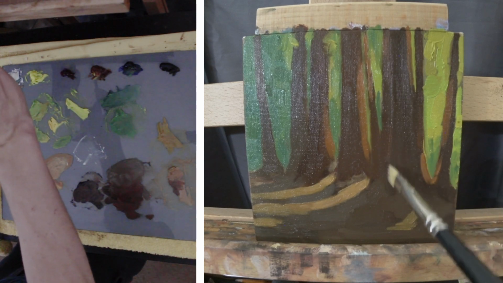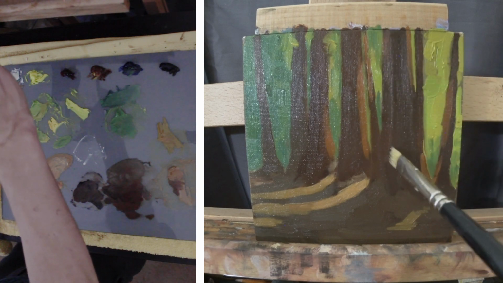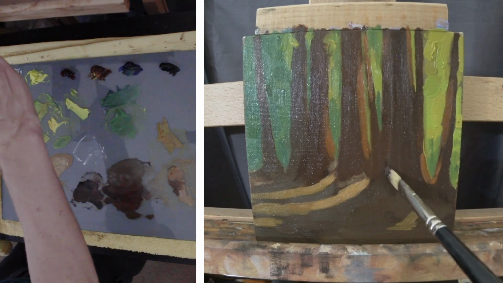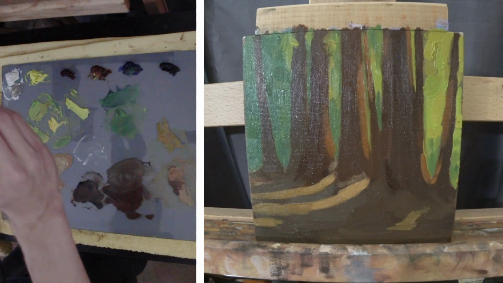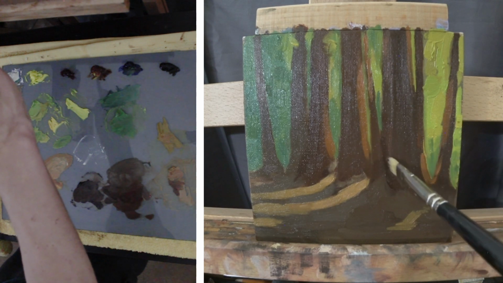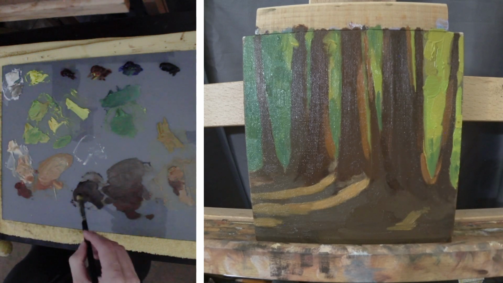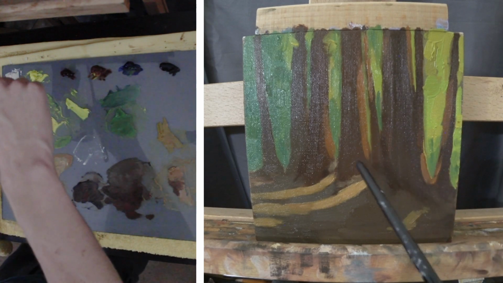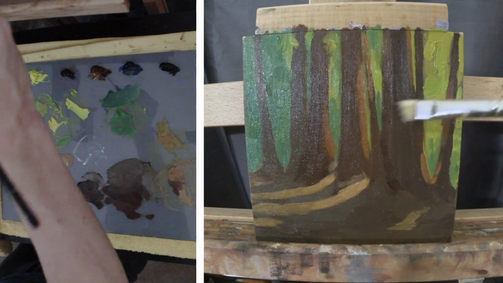And then there's a small tree here. Let's kind of separate it from this large one. There we go. It's kind of separated now, this tree from this larger one.